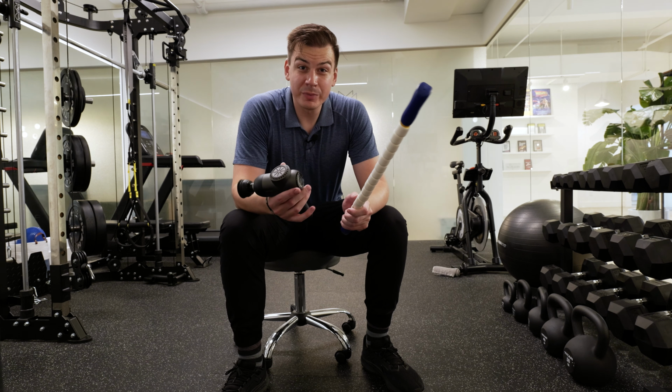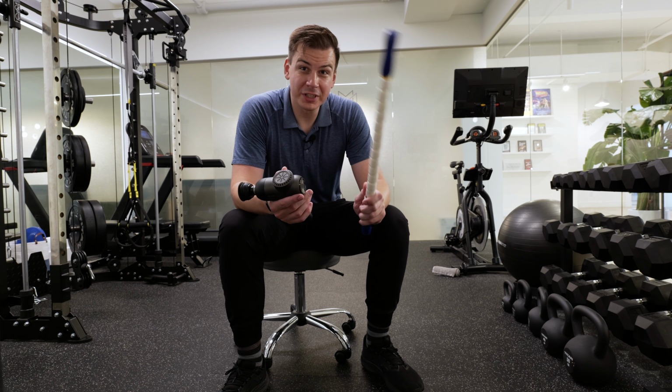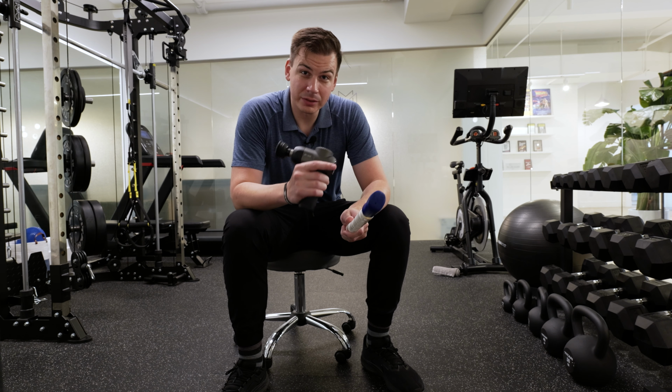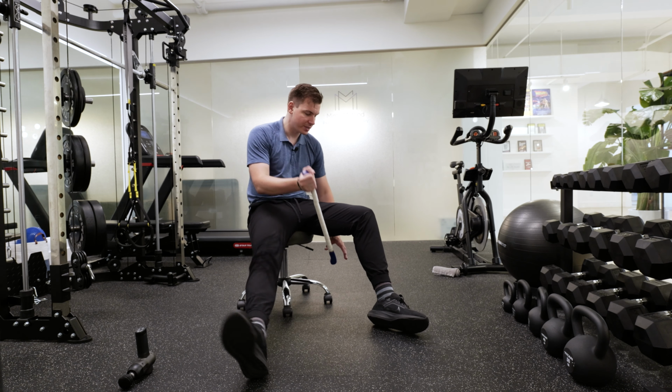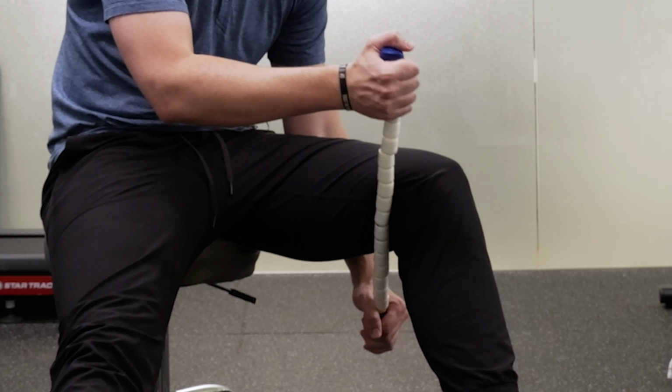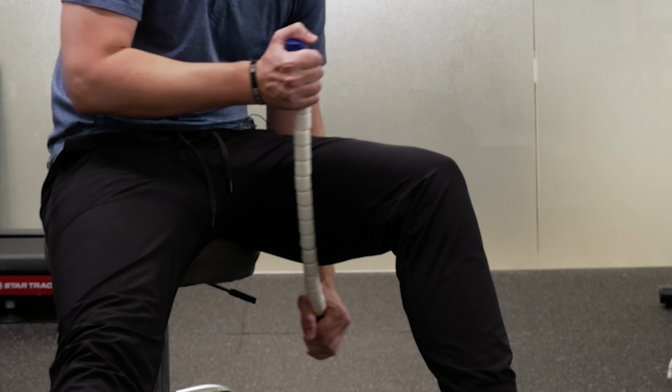To start to take away symptoms, you can use one of my two favorite tools, either a stick roller or a massage gun. So, keeping this leg nice and relaxed, you can take your stick roller, find that spot on the inside of your hamstring, and just start to work it like this.